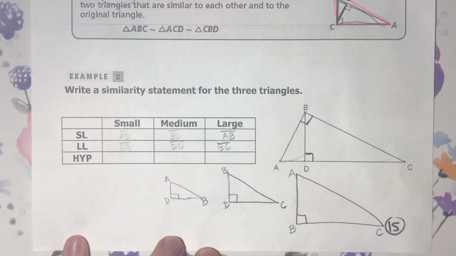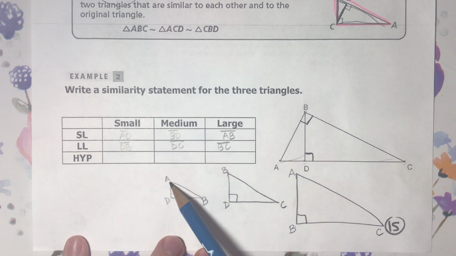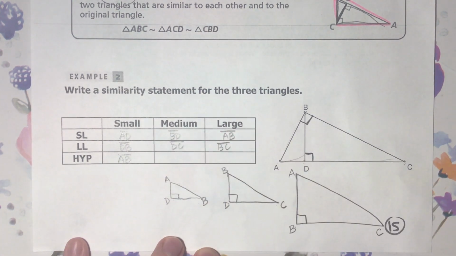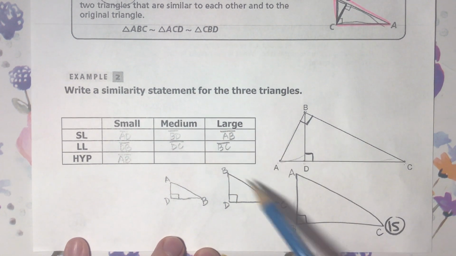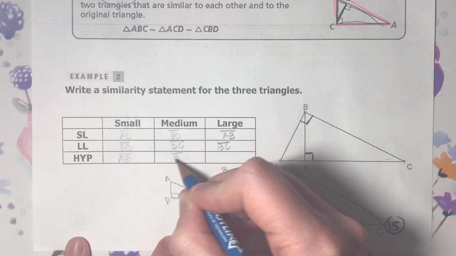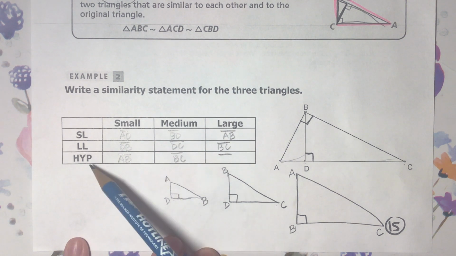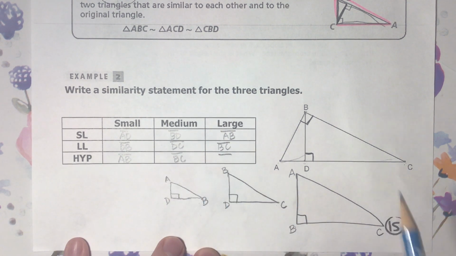Finally, we're going to do the hypotenuse. So the hypotenuse of the smallest triangle is AB. The hypotenuse of the medium triangle is BC. And the hypotenuse of the largest triangle is AC.